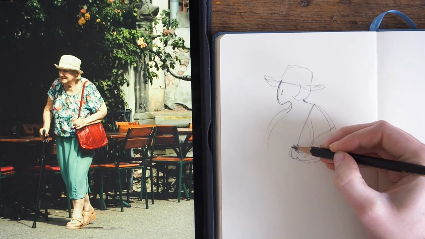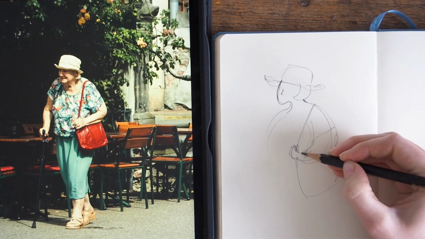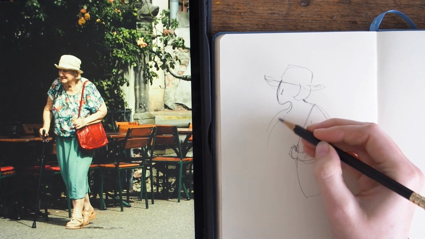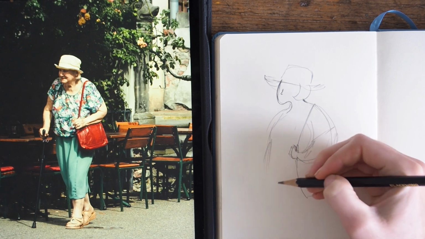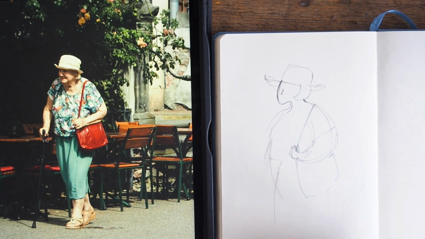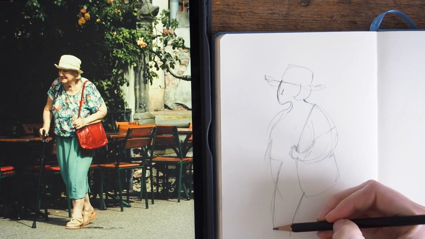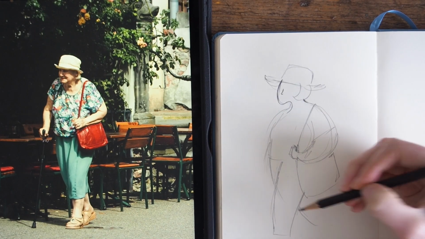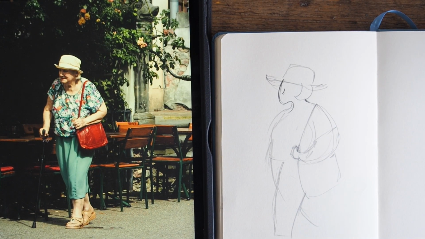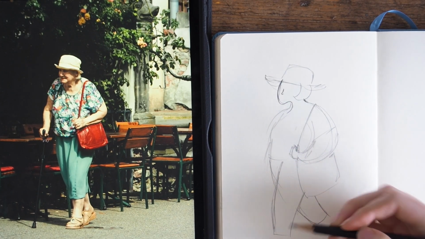Her bag's important. She's holding onto that red bag very tightly. And then legs, we've got one going back, one going forwards, and again just simplifying these lines and making them more curved. So we've decided that she's going to be soft and curved and rounded. So this back heel, I'm going to lift it up higher to give her a little bit of energy and exaggerate that step.